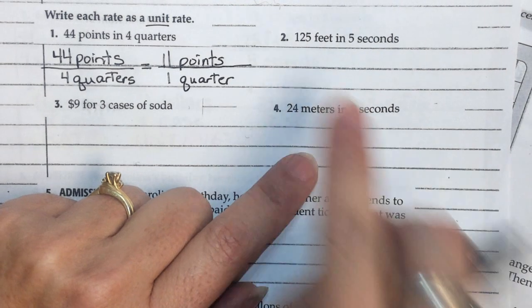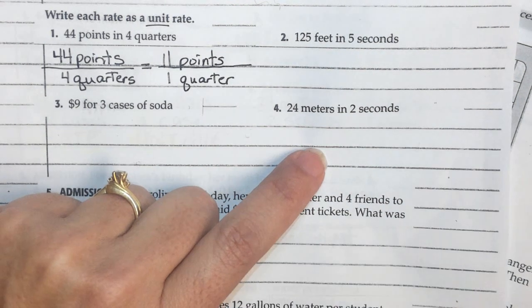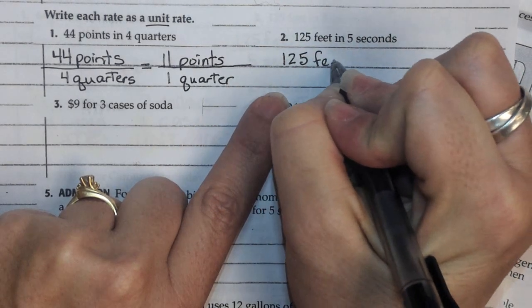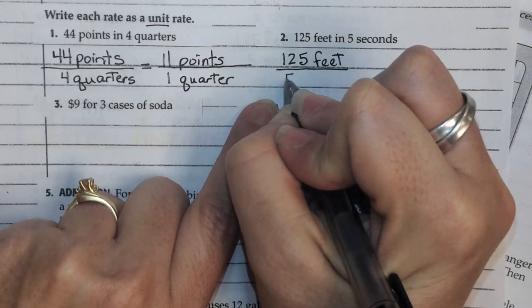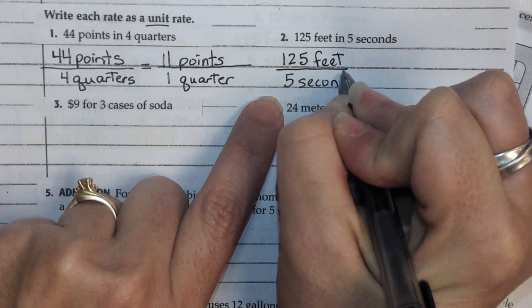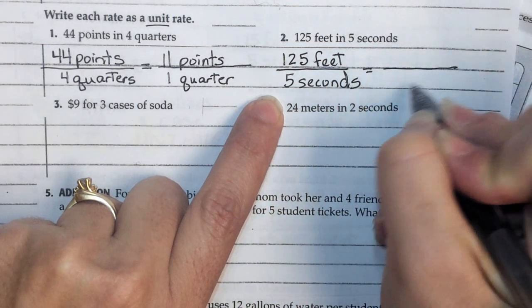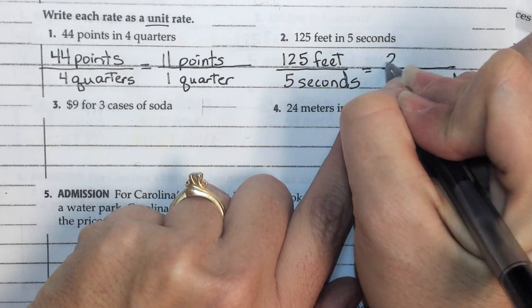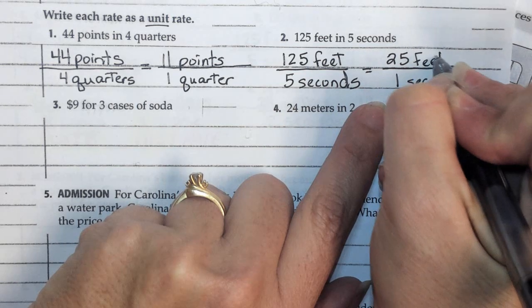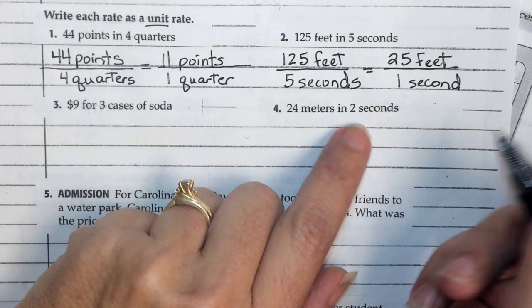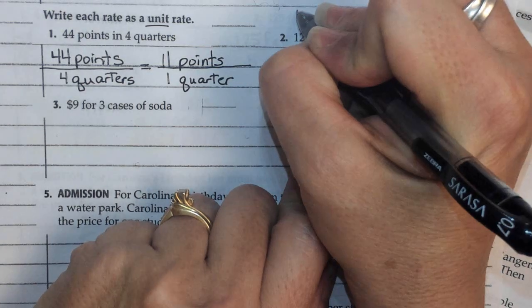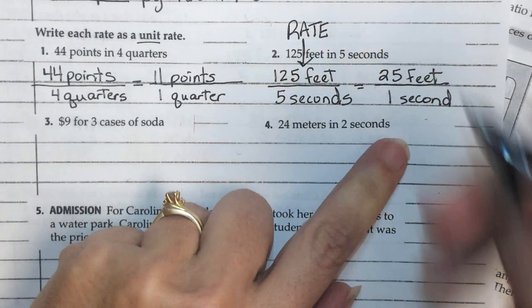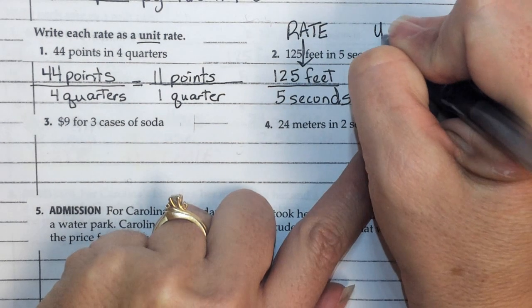It's easy. Look at the next one. 125 feet in 5 seconds. This is your rate. They want the unit rate. So how much in 1 second? 25 feet. In 1 second. You want to draw yourself a note. This is your rate. I call your rate your big numbers. And this side is your unit rate. How much is 1?